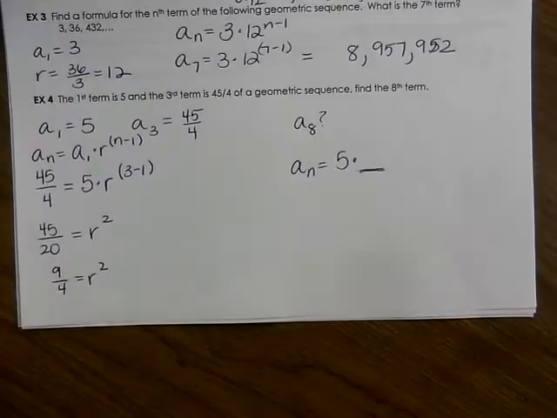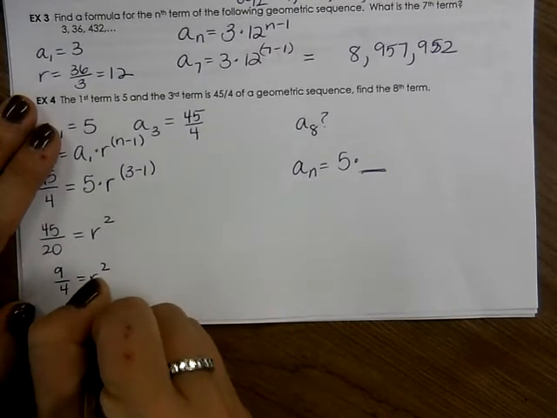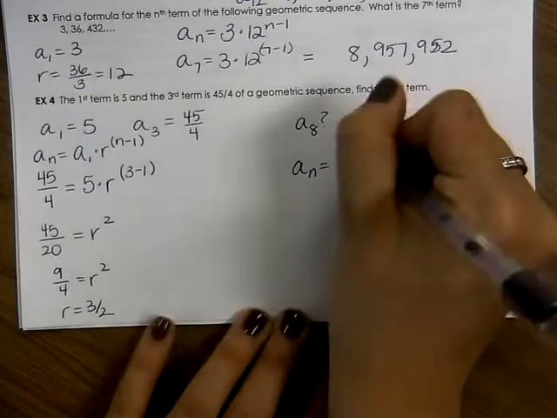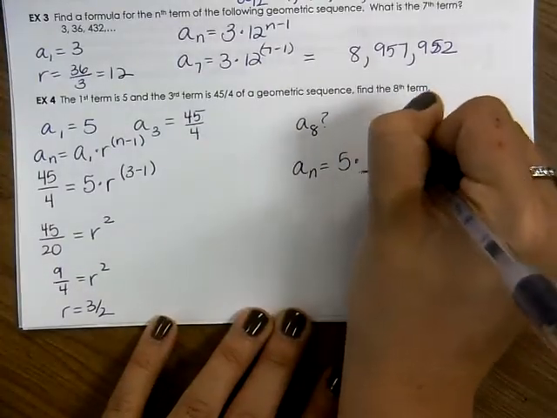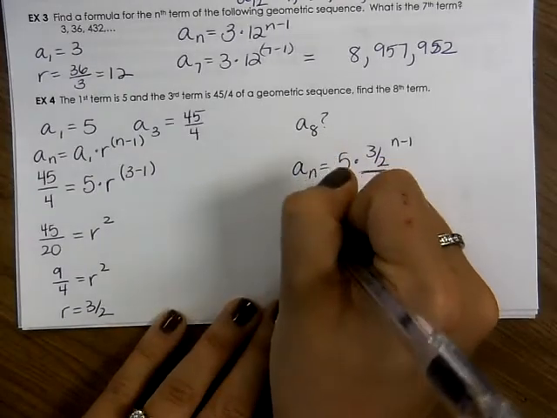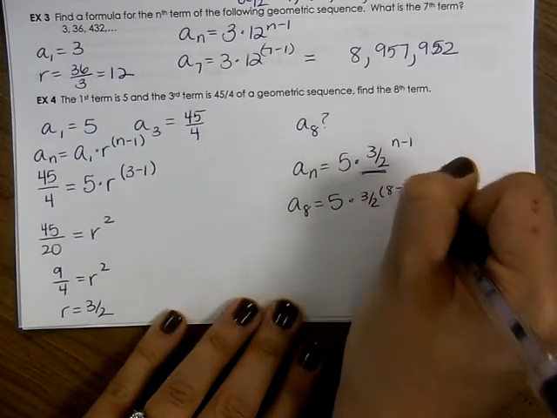Everyone agree you have to take the square root in order to solve for r? Okay, now r is going to give us 3 over 2. Okay, so now I'm going to plug it in, right? Because now I can find my a sub n rule. So now I know my common ratio is 3 over 2, and I have n minus 1 there. So when they ask me to find the 8th term, I'm now able to do that. So a sub 8 is going to be 5 times 3 halves raised to the 8 minus 1.